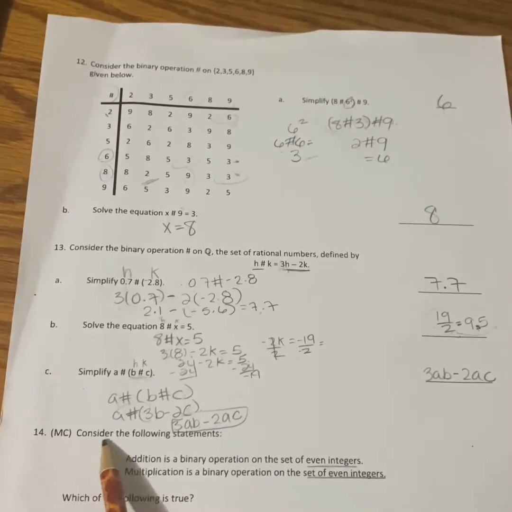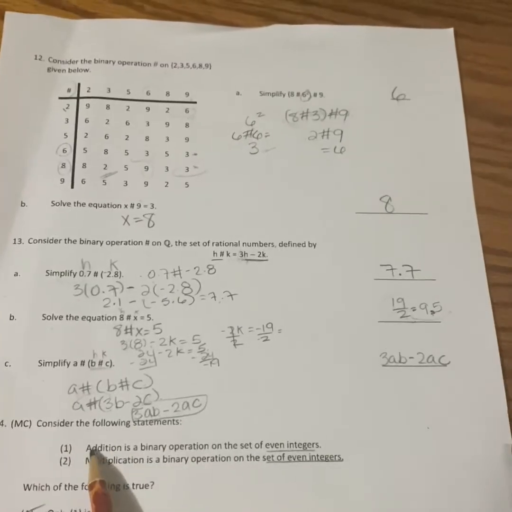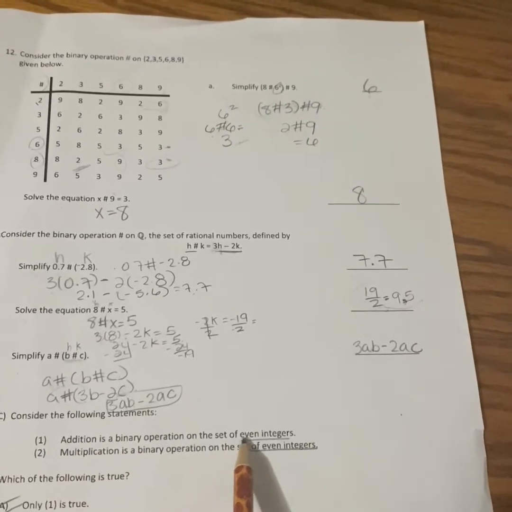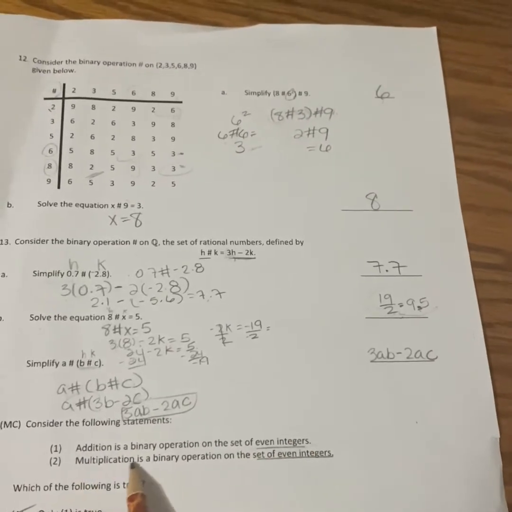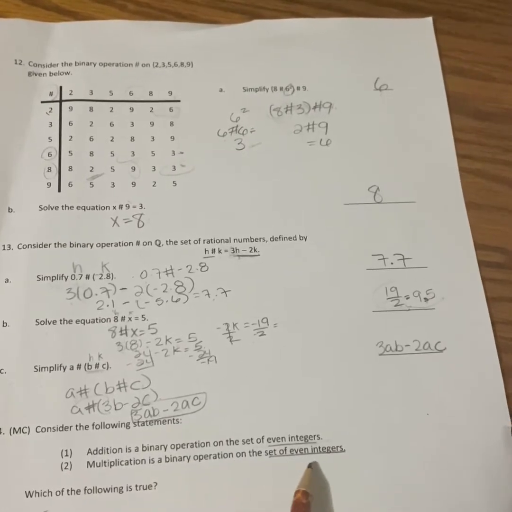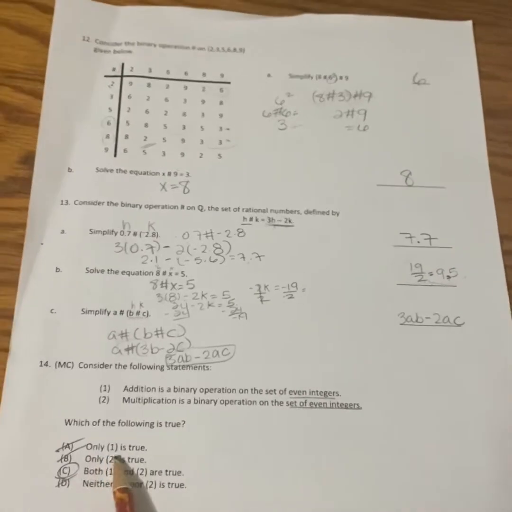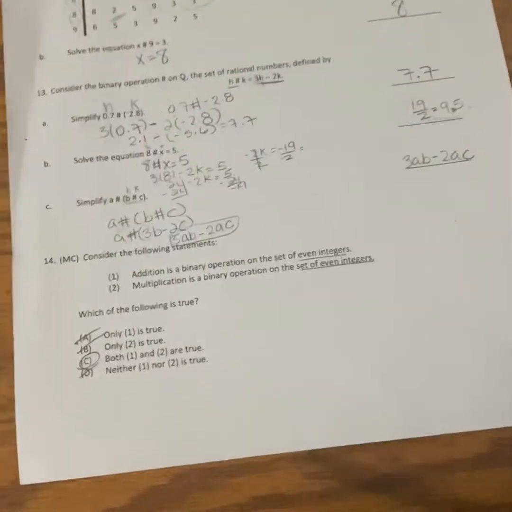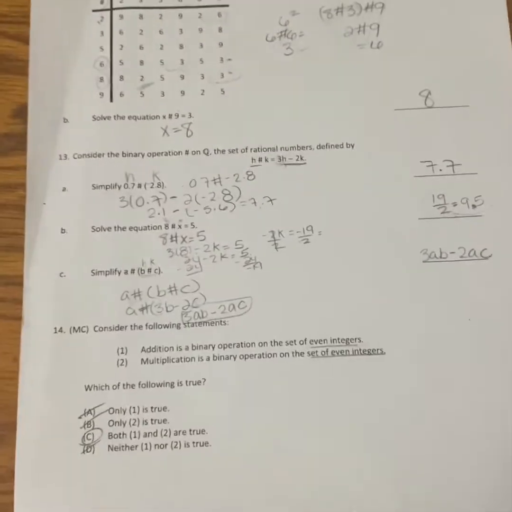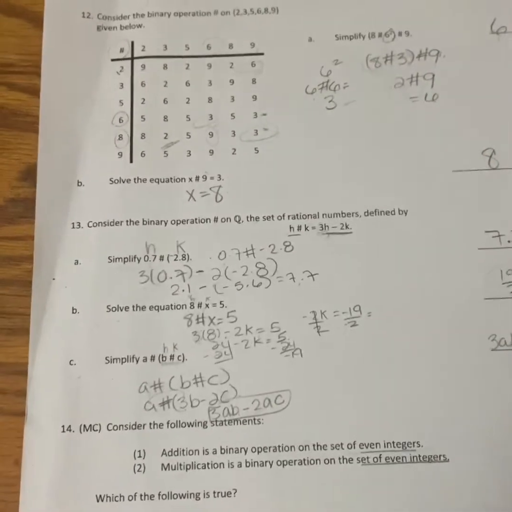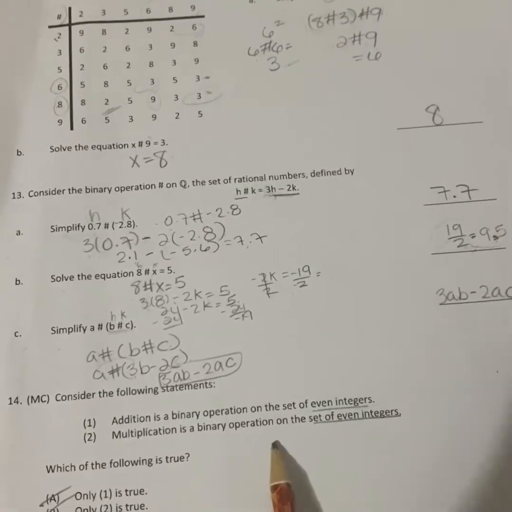On number 14, consider the following statements. Addition is a binary operation on the set of even integers. Multiplication is a binary operation on the set of even integers. If we do an operation on integers, addition or multiplication, these two statements for me are true.